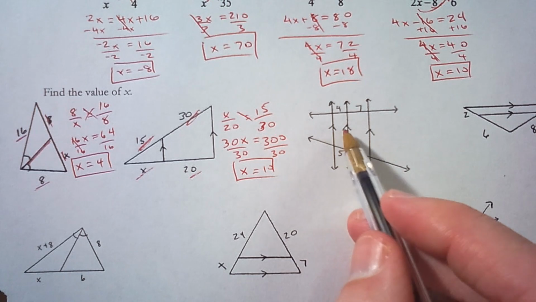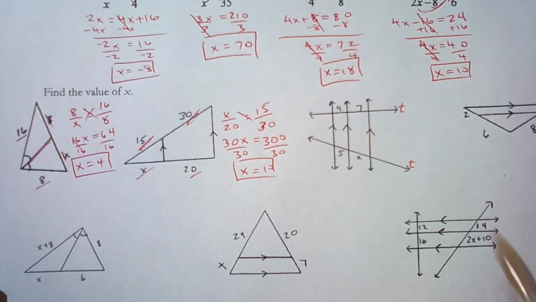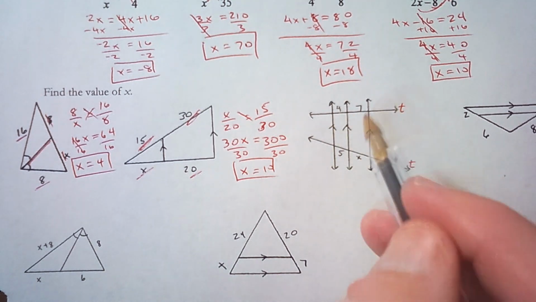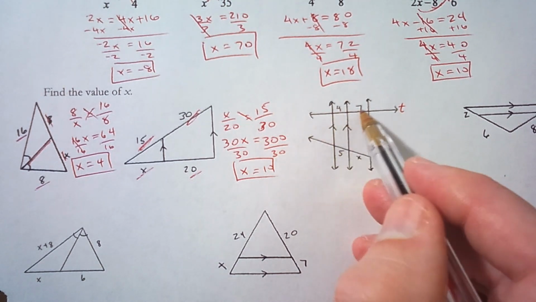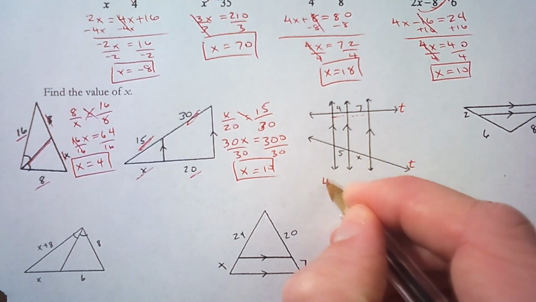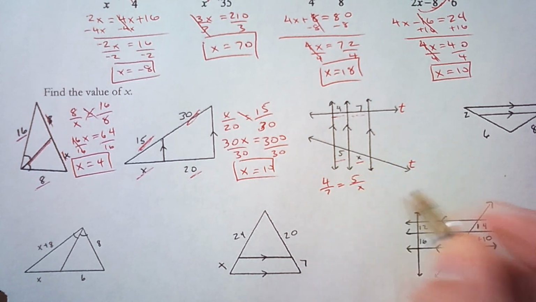Here we have 3 parallel lines and 2 transversals. So these are the 2 transversals. And when we have 2 transversals on 3 parallel lines, the transversals are cut proportionally, so 4 is to 7, as 5 is to x.